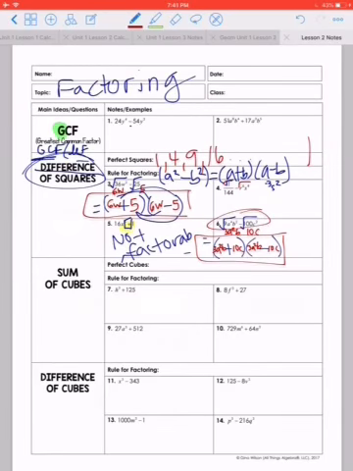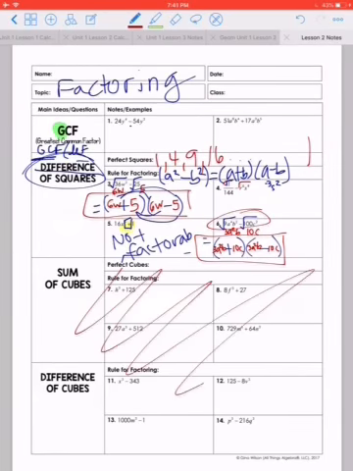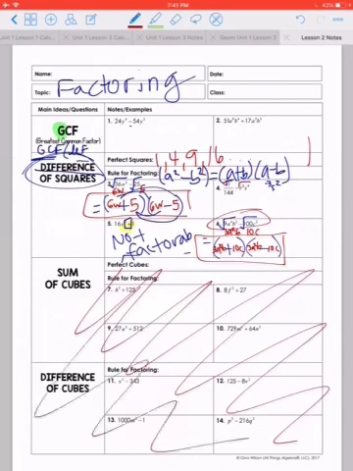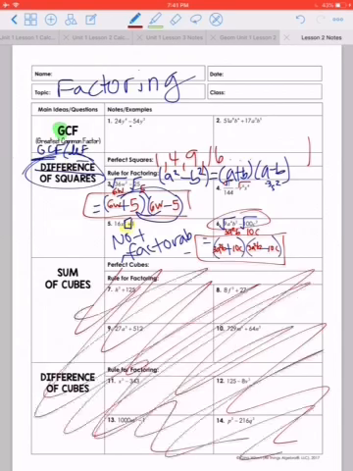So, for now, we are going to skip cubes. Save that for another day, so you can cross that all off. We're not going to worry about sum of cubes or difference of cubes. Okay, that's it for video 1, and then I'll make a video of the back.